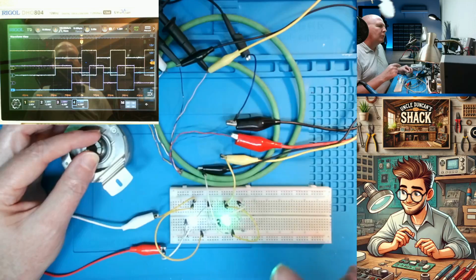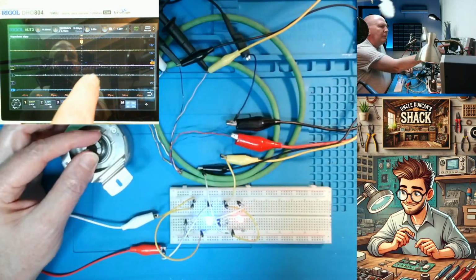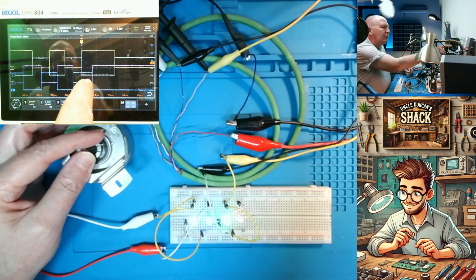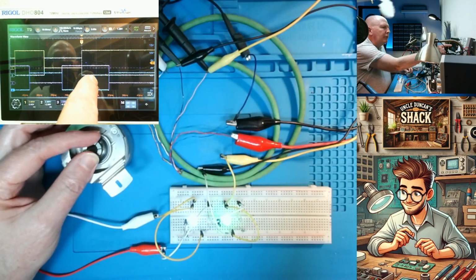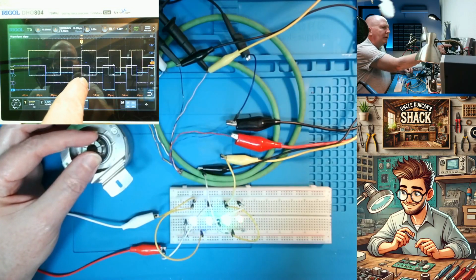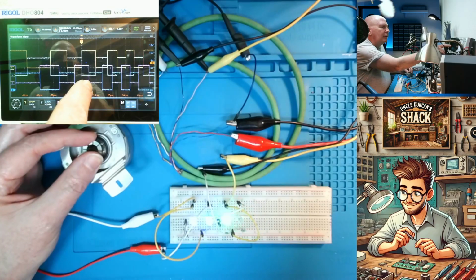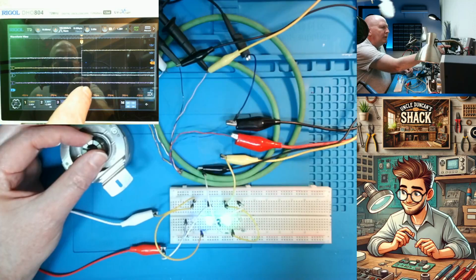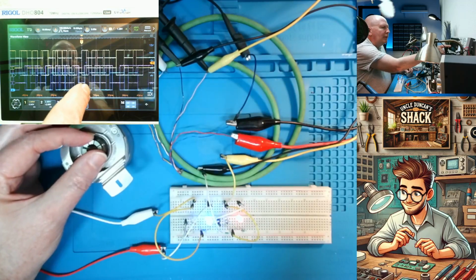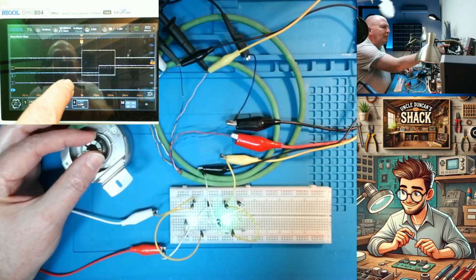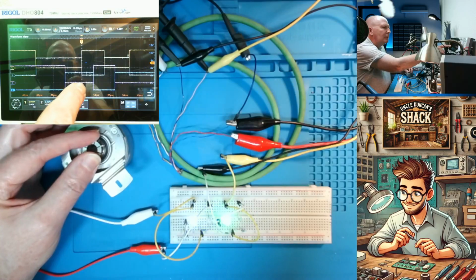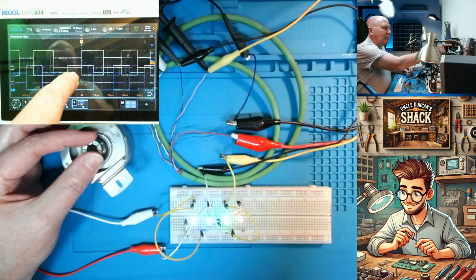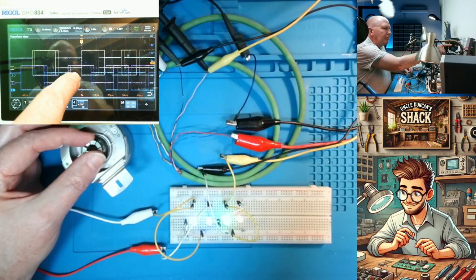Because when I turn it clockwise, you can see A is leading over here. When I go counterclockwise, B is leading. So that's how the controller knows the direction. Alright? It's because of which one is leading. There you got A leading again, going high first, and there you got B leading counterclockwise, like so.